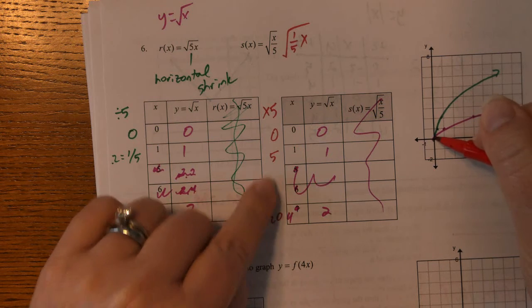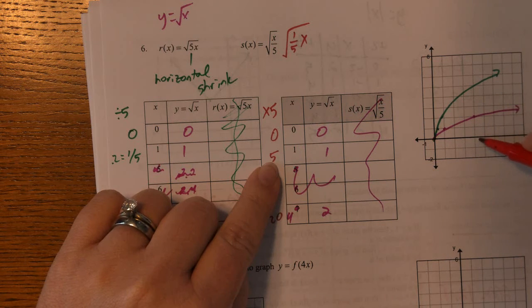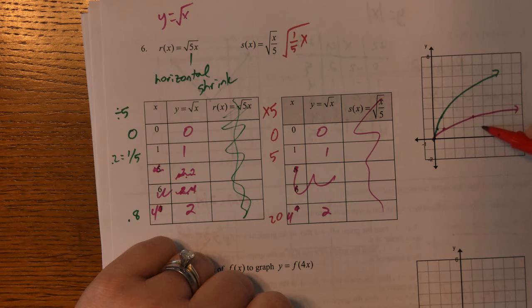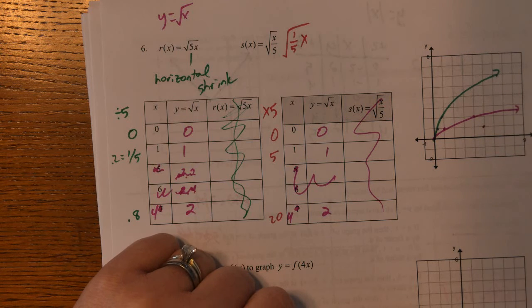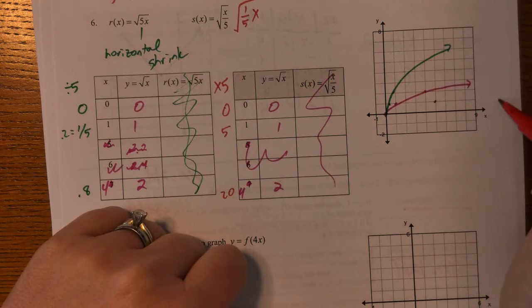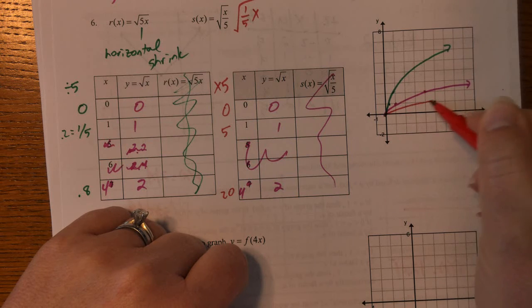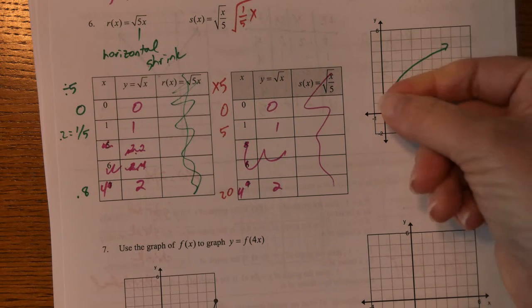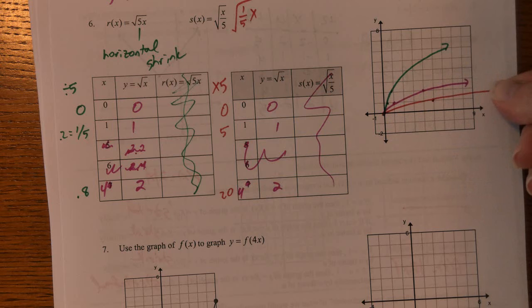So 0, 0 will still be there. 1, 2, 3, 4, 5, but we go to 5, 1, and 20. We have to go way out here to 20 before we could go up to 2. So notice what happens there. This graph got stretched horizontally. It got pulled out. Okay?